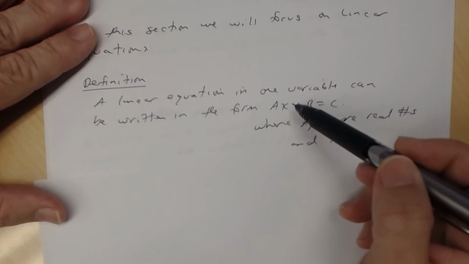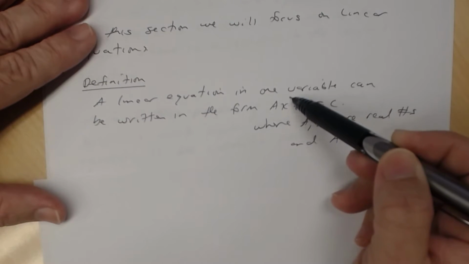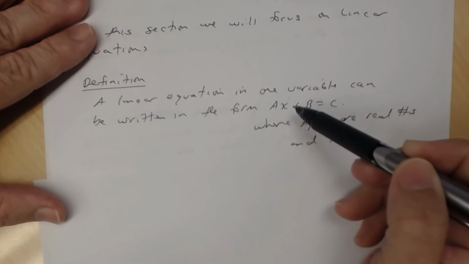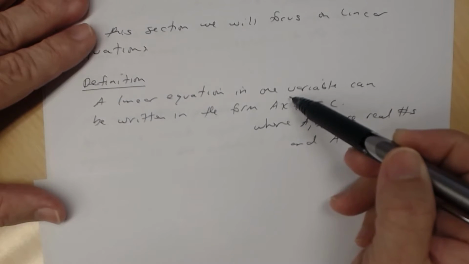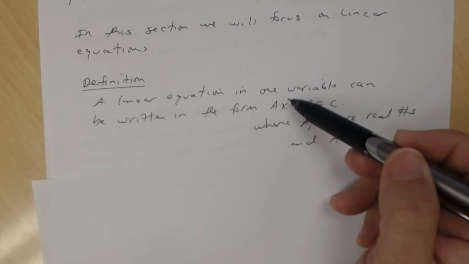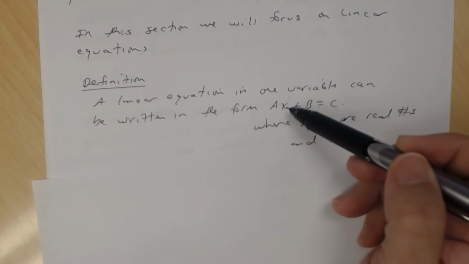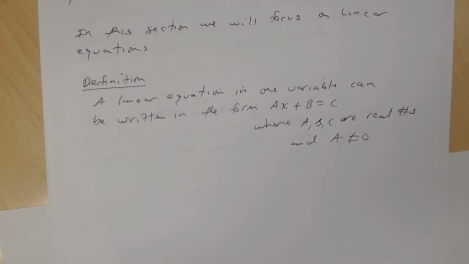But what I want you to notice is this, the variable x, the exponent is 1 right here. So the exponent's 1. That's important. In another course, the exponent of the variable would be other than 1, so it would no longer be linear. So it's linear because the exponent of the variable is 1, and it has this form, ax plus b equals c.